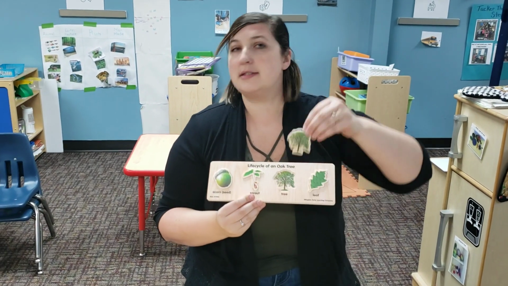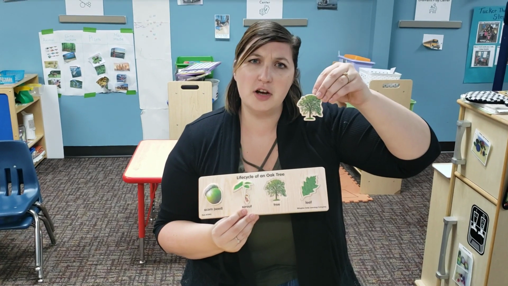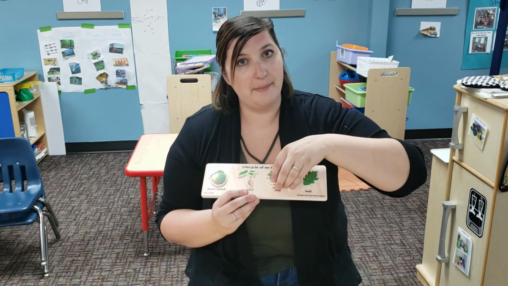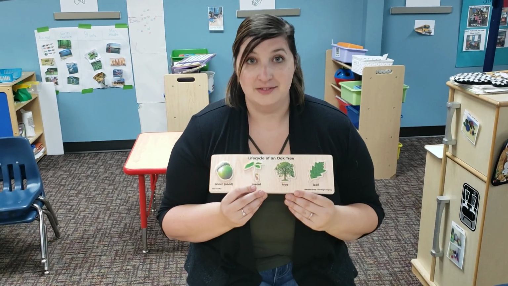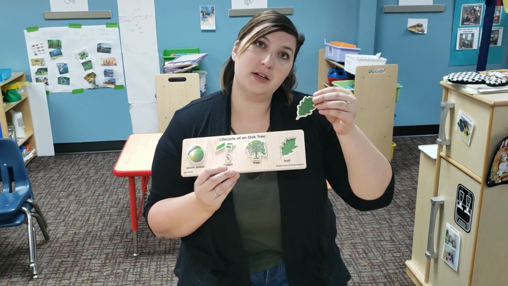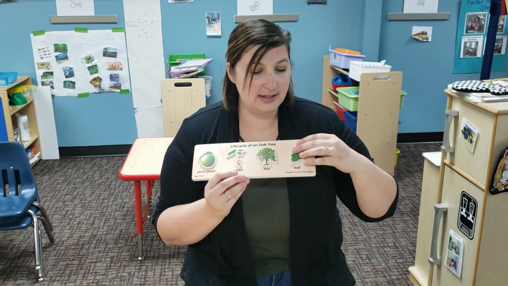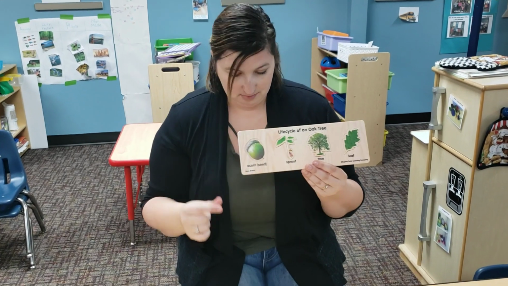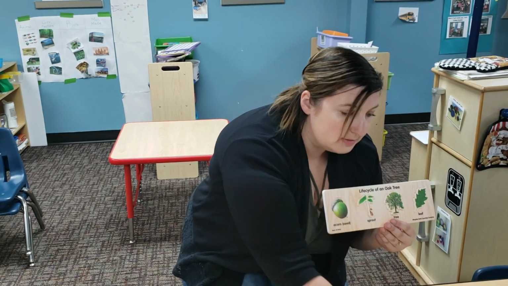These big old trees. Do you have some trees in your yard? In the fall, what happens? That's right, we have leaves. And the leaves fall to the ground. And a lot of the times when the leaves fall to the ground, so do the acorns.